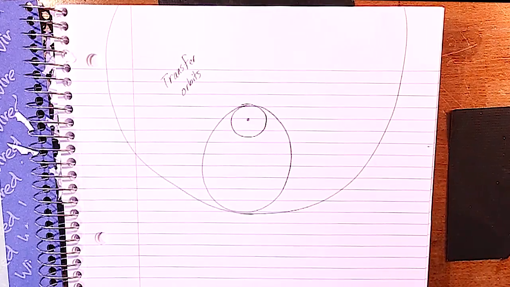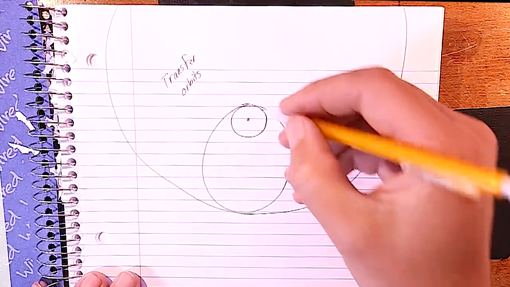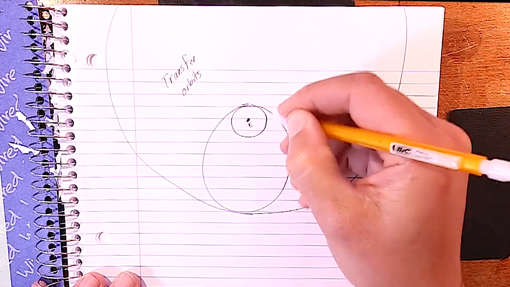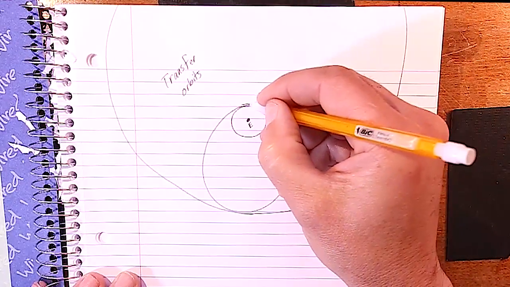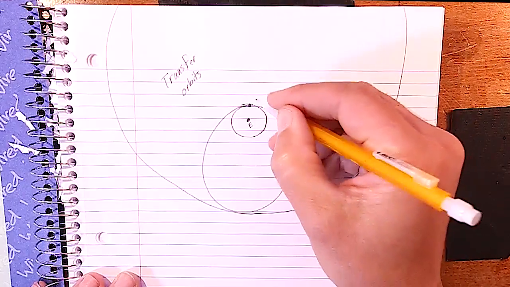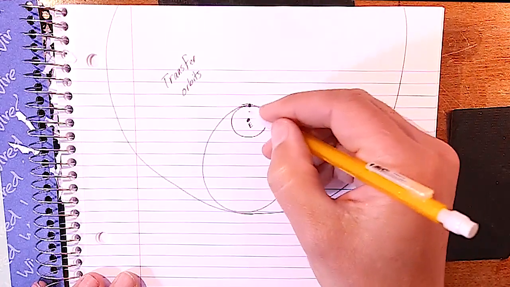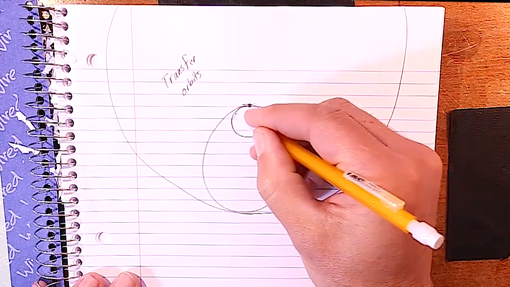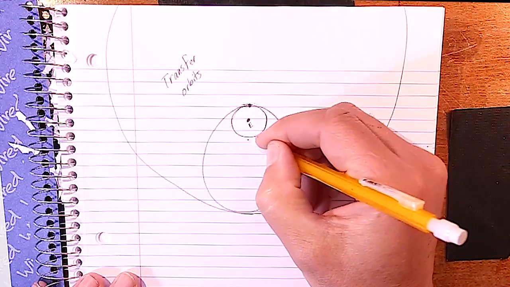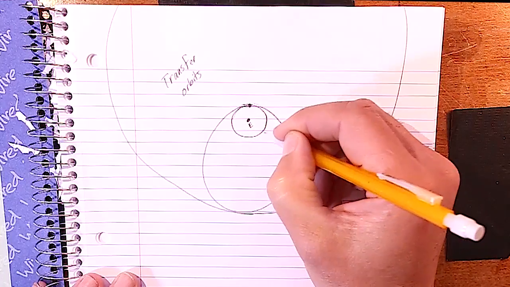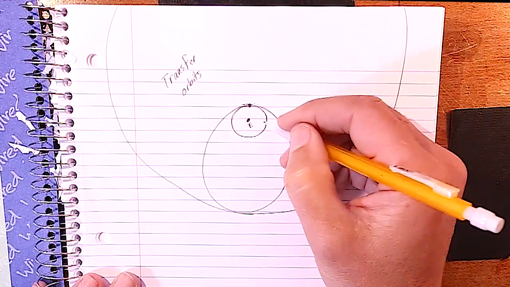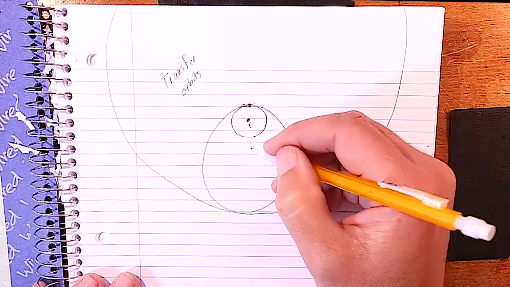Finally, we get to transfer orbits. So we're going to pick a point like here, and we'll say that that's the Earth. And we have a spaceship out here, like the space shuttle or something like that, and it's in a circular orbit. If it's in a circular orbit, you don't need to do anything to keep it there. You have a constant force that's giving it a centripetal acceleration. But what if you want to move it into a larger orbit?